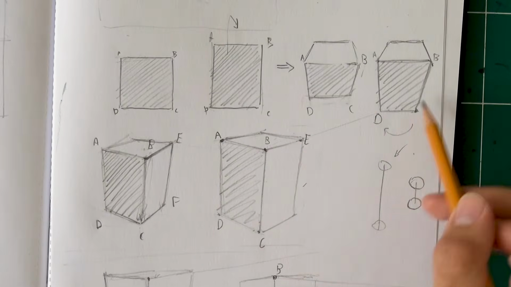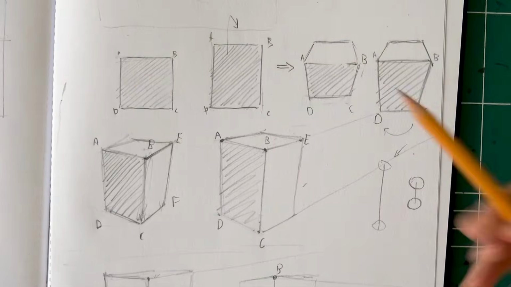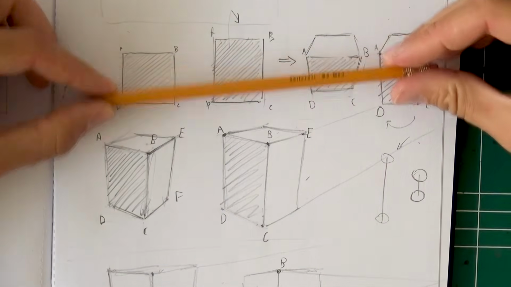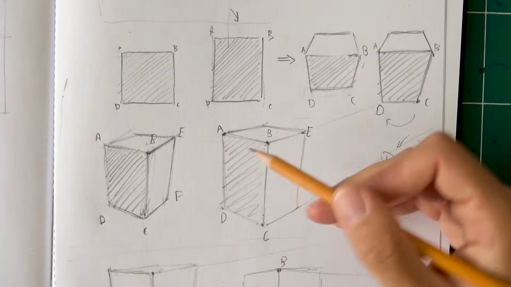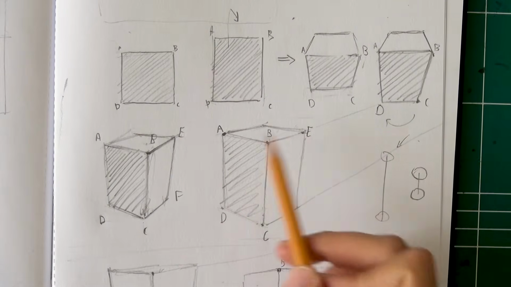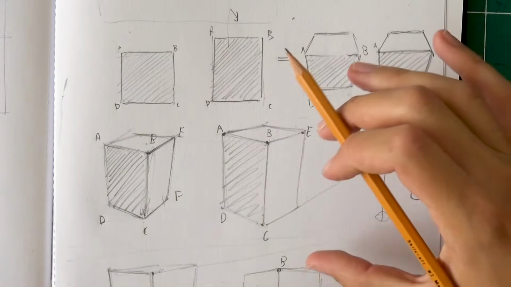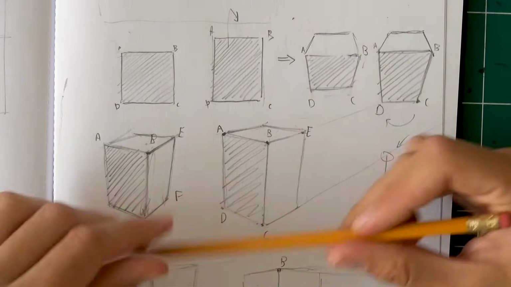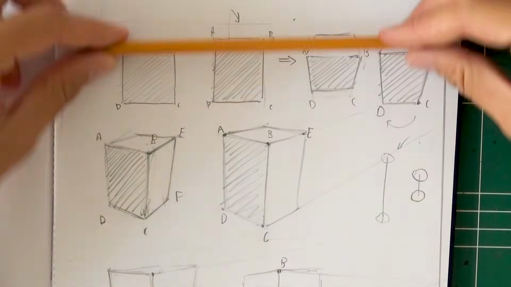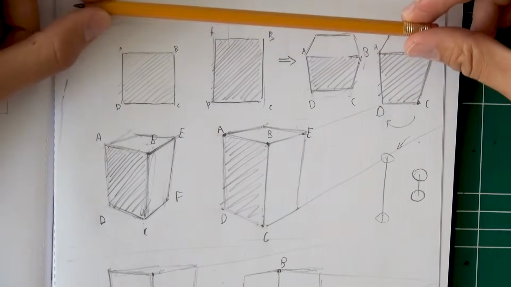Same goes for this one. Follow this, follow that. You see how the higher our point of view, the taller the horizon line is. And think about it, let's imagine this is a building. If you see the top side, it's like these beautiful pictures, for example, of New York, where you see the tops of the buildings, right? And you see all of their tops, and the horizon line is higher.